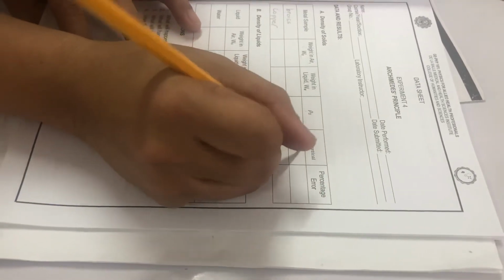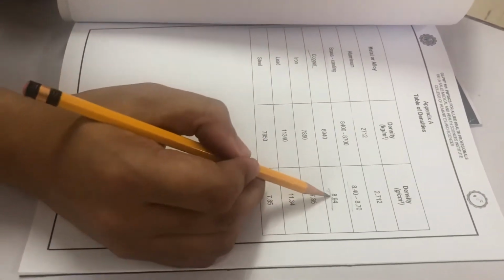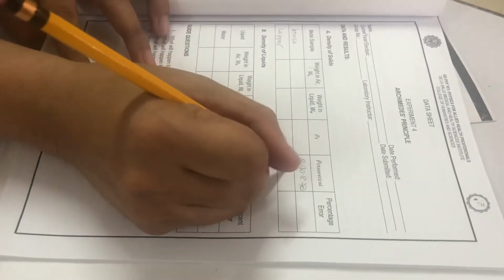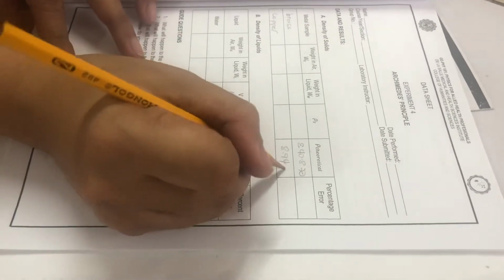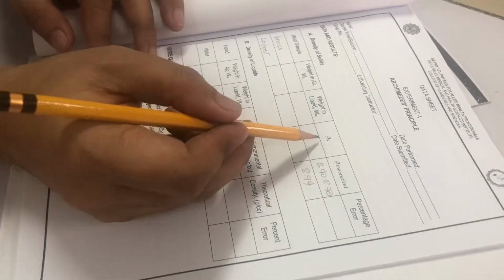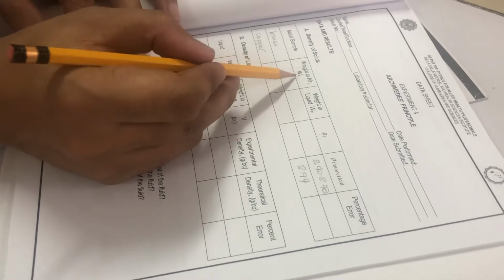So if that is brass, the theoretical value is 8.40 to 8.70. Okay, that is the range for the density of brass. And then for copper, copper has a constant density of 8.94 gram per cubic centimeter. So what we need to do is to compute for the experimental value of the density of brass and density of copper based on the reading on the weight in air and then weight in water.